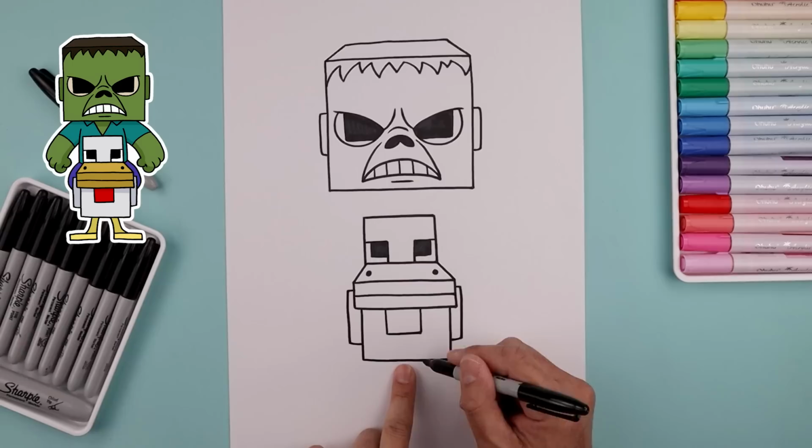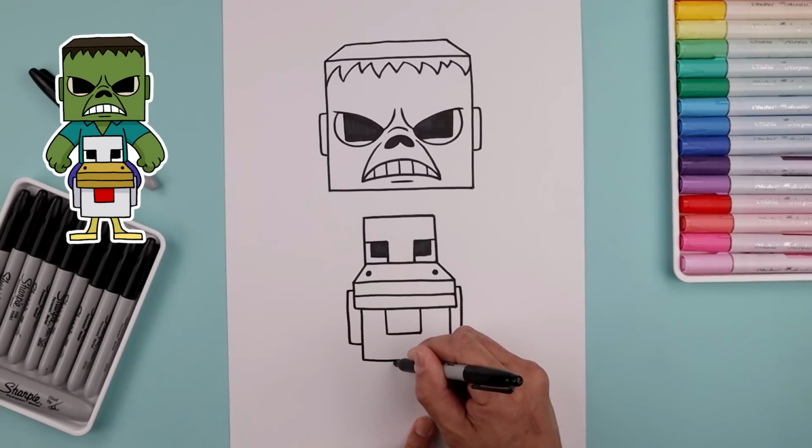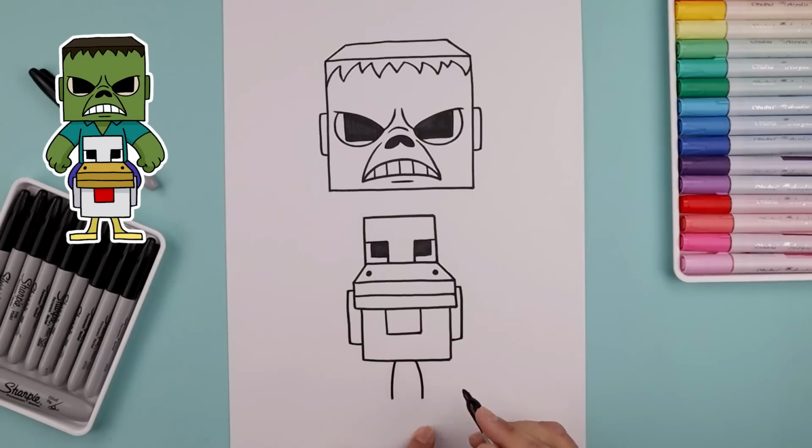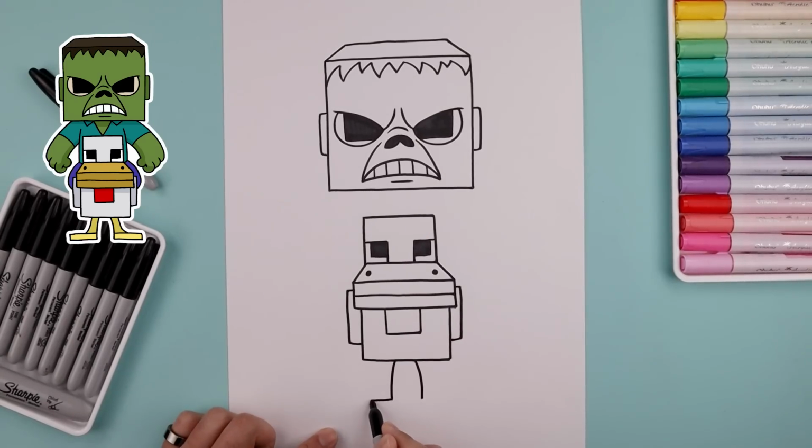Let's draw on the legs, leaving a gap in the center. Go to the left side, bend this out and then down. Do the same thing on the right. And then flatten off the bottom of the feet, going straight out towards the side. Let's go up with a short line and pull that back in.